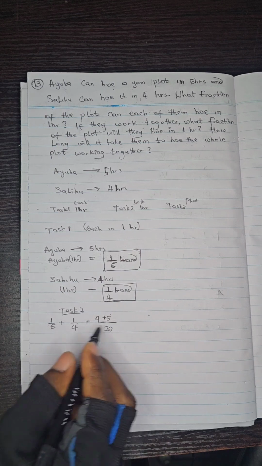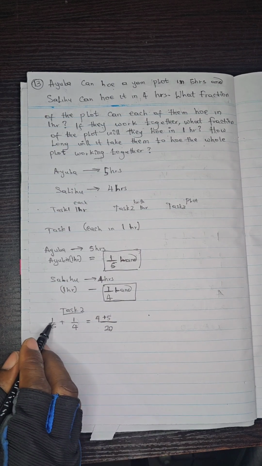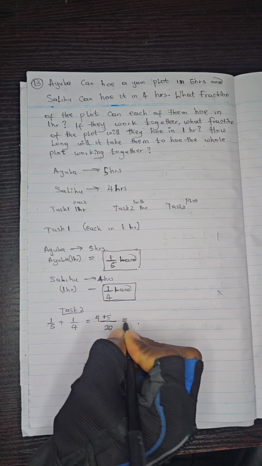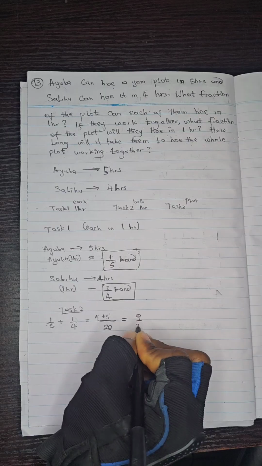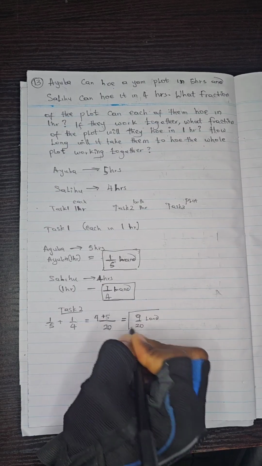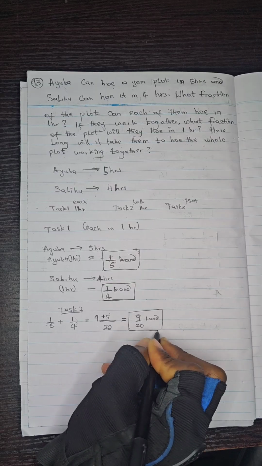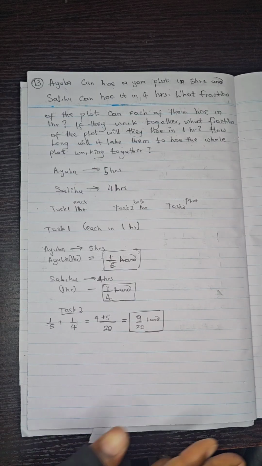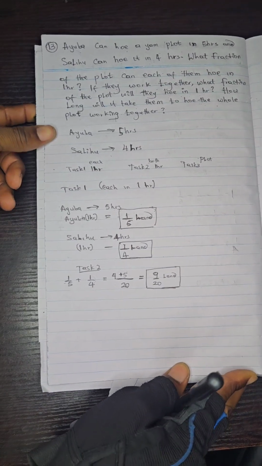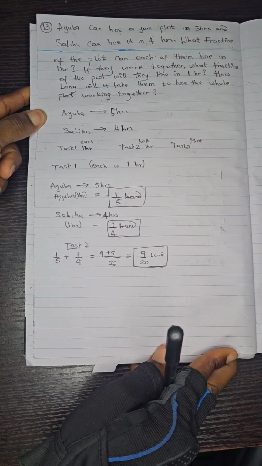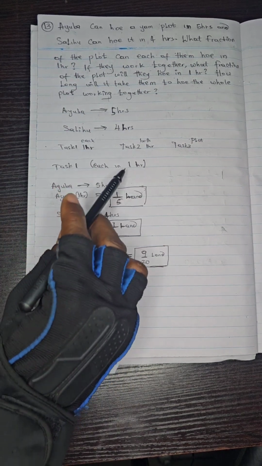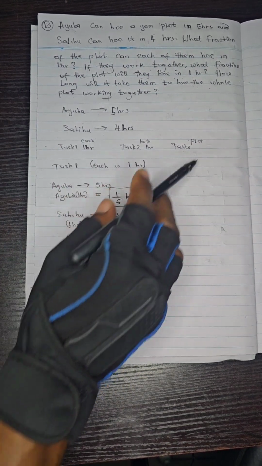So from here you can tell that 1 over 4 is bigger than 1 over 5. I'm just mixing the two together because this is what this class is about, fractions. So this is the fraction that both of them can do in 1 hour. This is the second task answer. Are we together? The next thing is the last task, which says if both of them work together, how long will it take them to finish the plot?